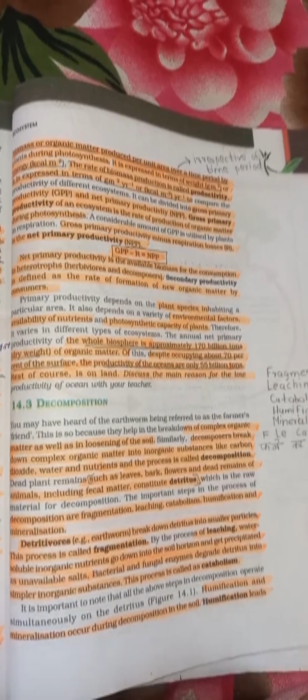Second, productivity. A constant input of solar energy is the basic requirement for any ecosystem to function and sustain. Primary production is defined as the amount of biomass or organic matter produced per unit area over a time period by plants during photosynthesis. Here, the time period is not needed in the first expression, biomass per unit area.